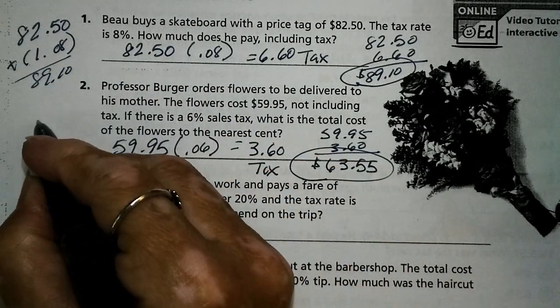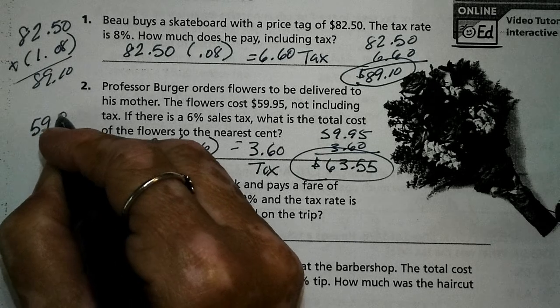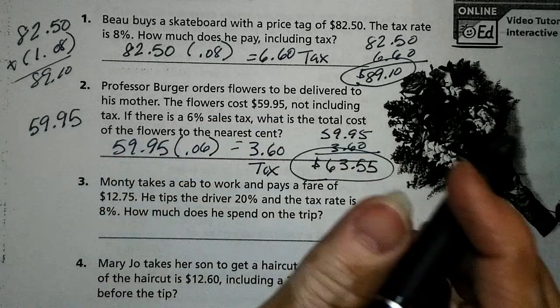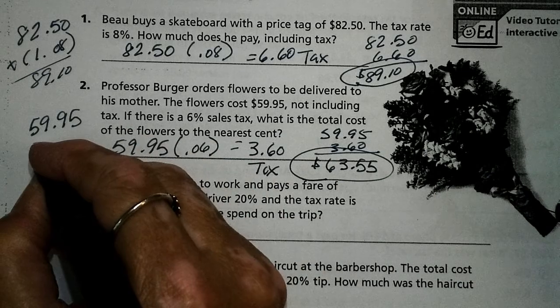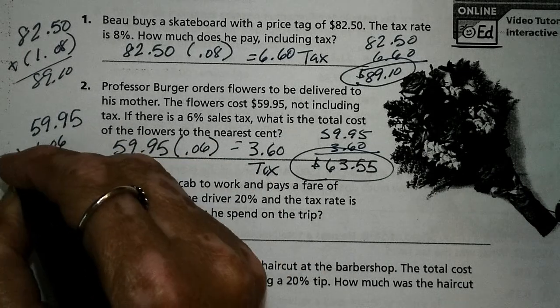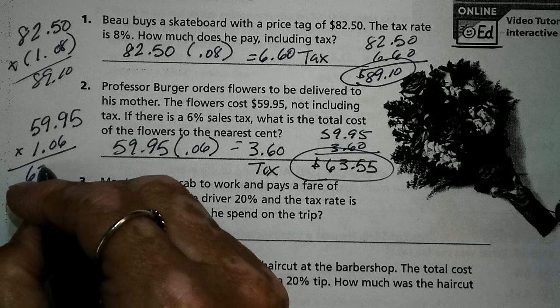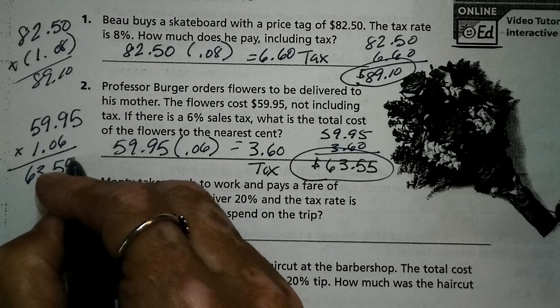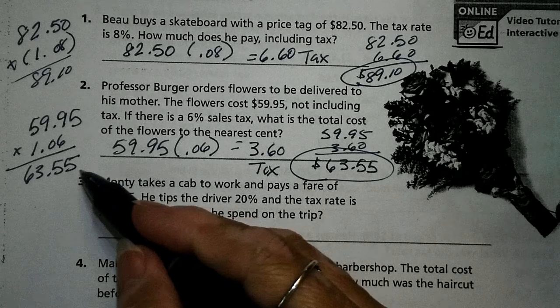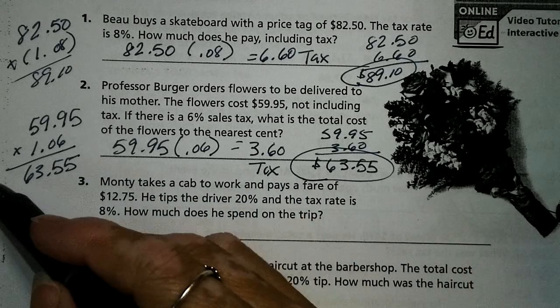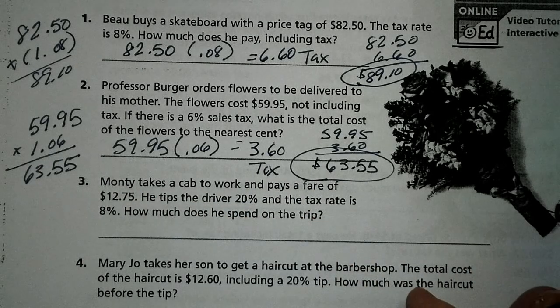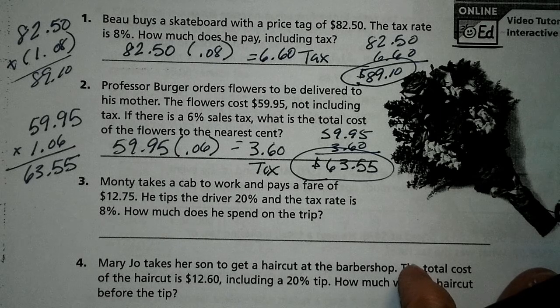So I could have done the same thing here. I could have taken the $59.95 and multiplied it times 1.06 and I would have gotten the same result. I wouldn't have had to add the tax back or anything. I would have gotten that price. Okay? So same problem, two different ways.